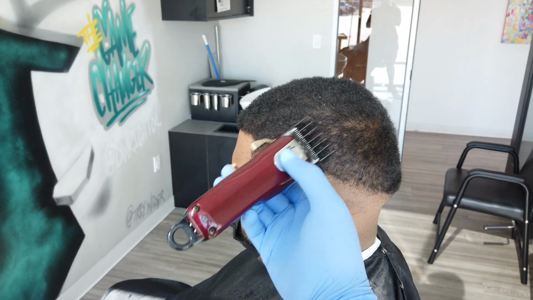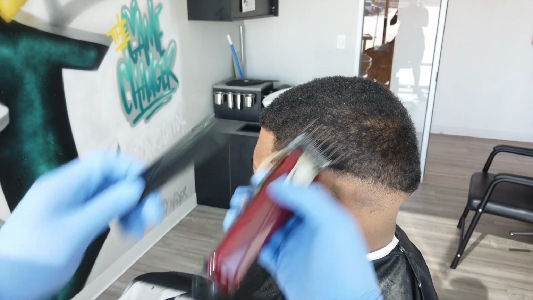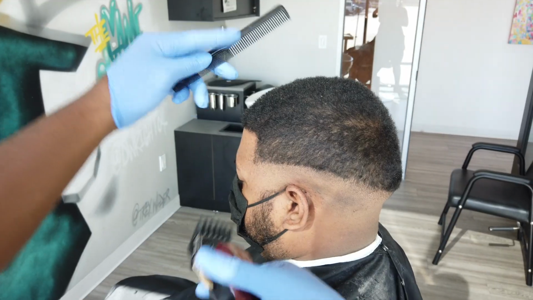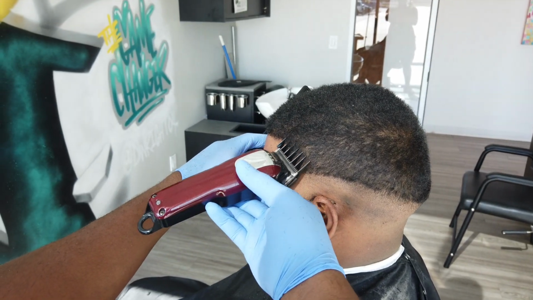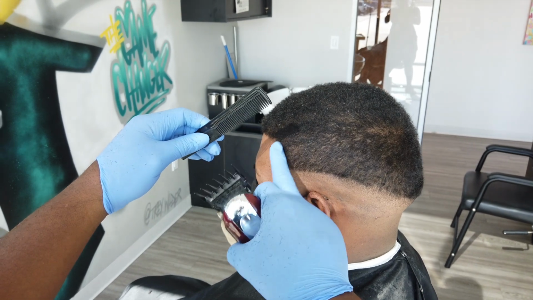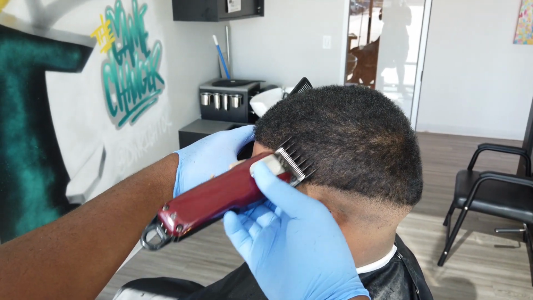So the lighter the area, the easier to fade, right? If I have all this bulky, thick hair, if I try to go with a smaller guard or a clipper with no guard on it at all, it'll be very difficult. And 9 times out of 10, I'll make the fade look chunky or uneven. That's the ridge. That's one of them folds I was talking about that we work around. So that's why I debulk.